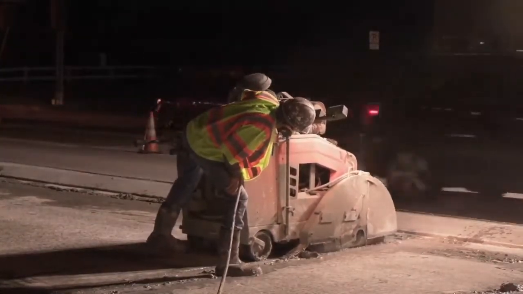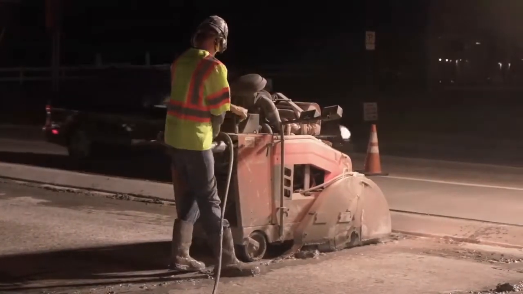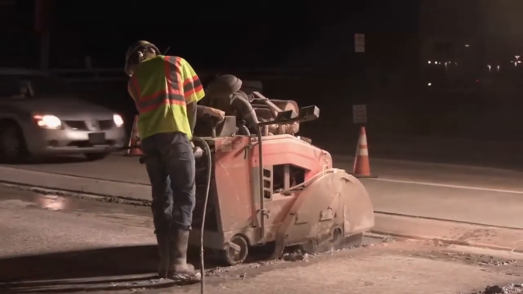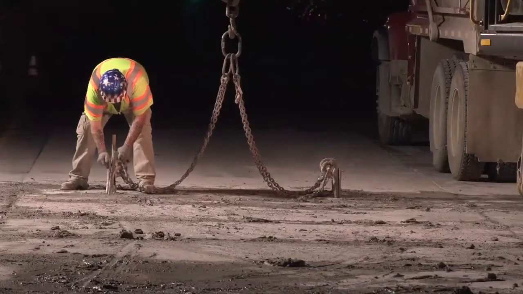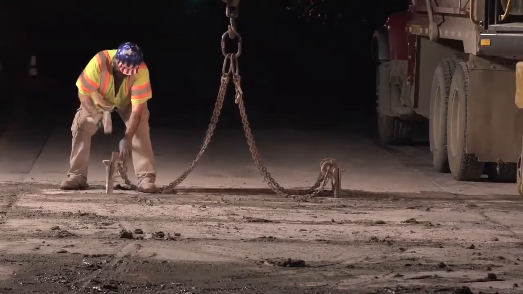It should be noted that after the existing pavement has been saw cut, do not allow traffic to drive on the patch areas for more than 72 hours. Concrete slab removal, the lift-out method.